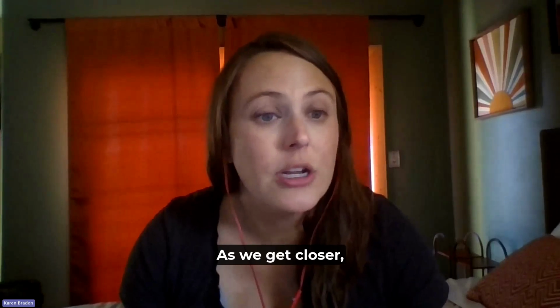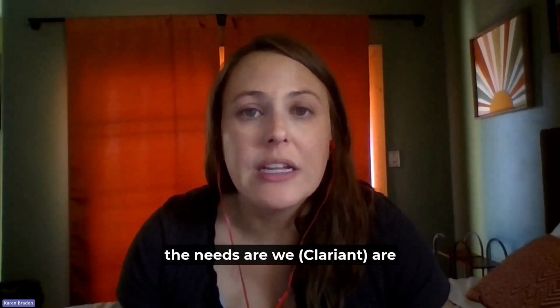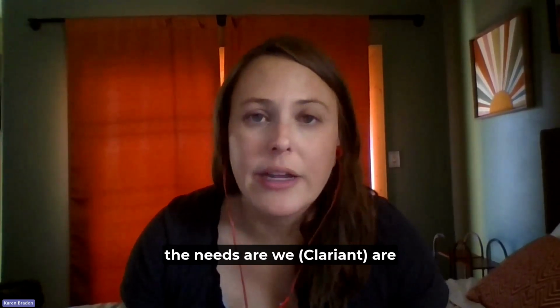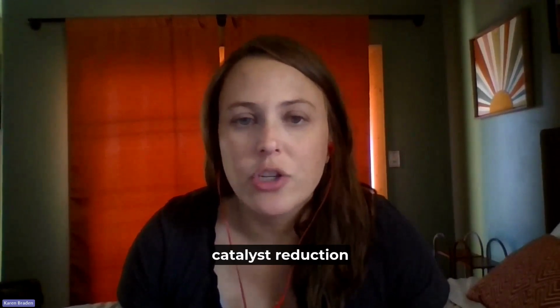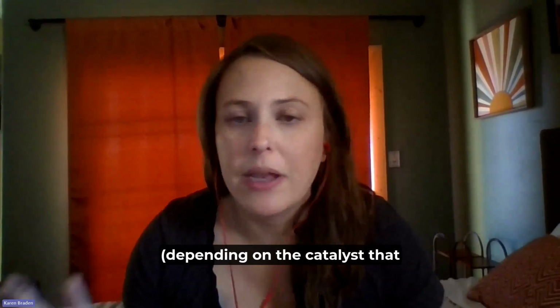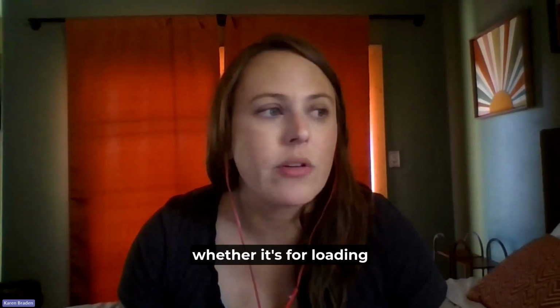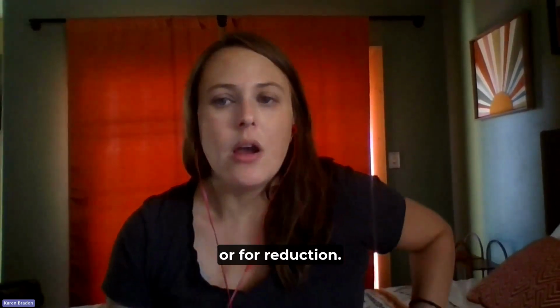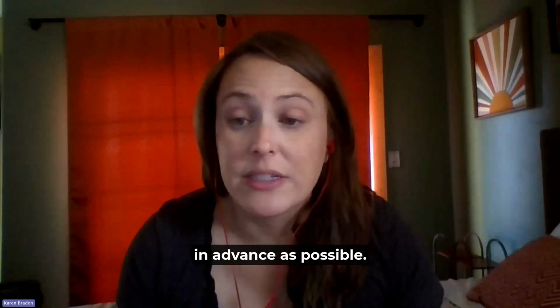As we get closer, depending on the type of catalyst being loaded and what the needs are, we at Clariant are available to sit in on discussions around loading or catalyst reduction if that's needed. We will also discuss, depending on the catalyst that is ordered, on site support, whether it's for loading or for reduction. And we like to know timing as far in advance as possible.